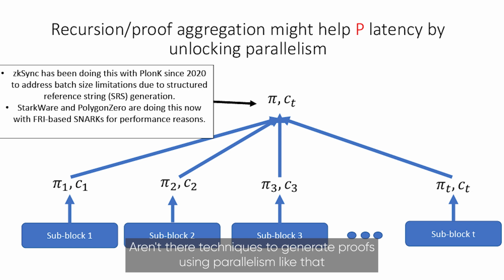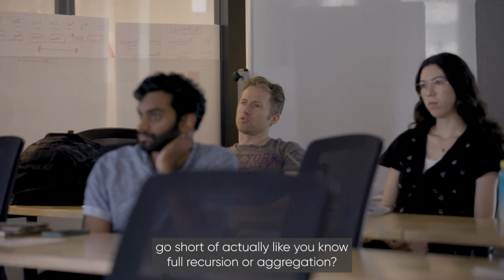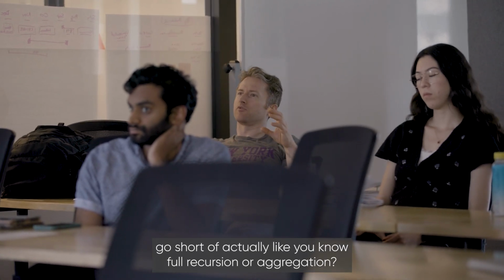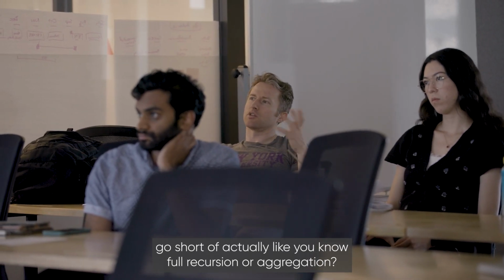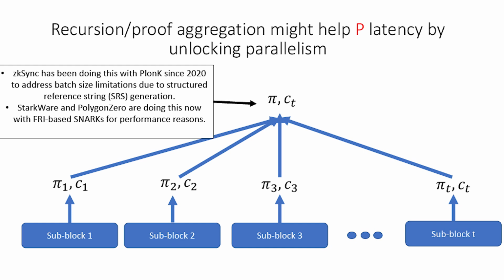Yeah. I had a question about parallelism. Aren't there techniques to generate proofs using parallelism that go short of actually full recursion or aggregation? Yeah. So a lot of proof systems can be parallelized. Most of these do a giant FFT, which is kind of nasty to parallelize. You can do it, but this is a way to more automatically do the parallelization.